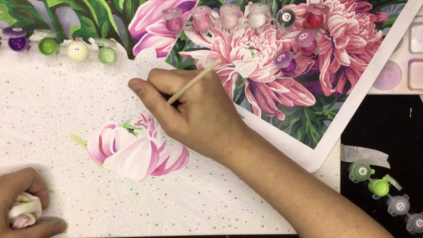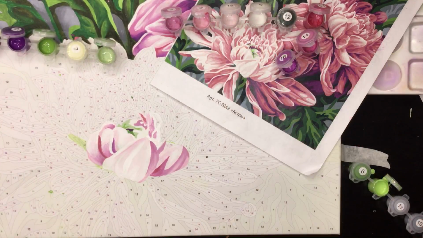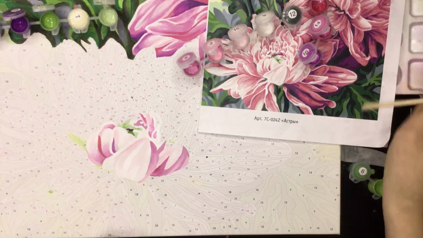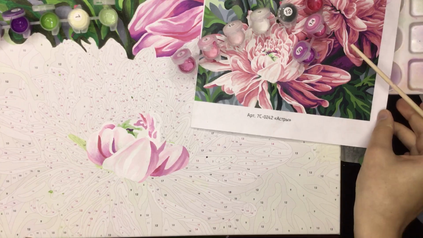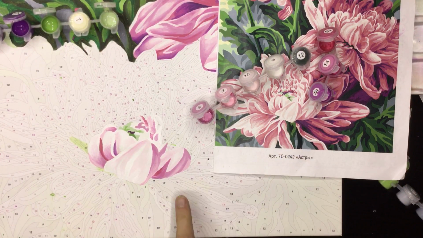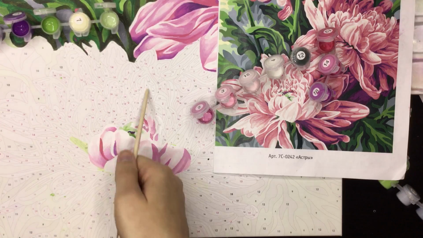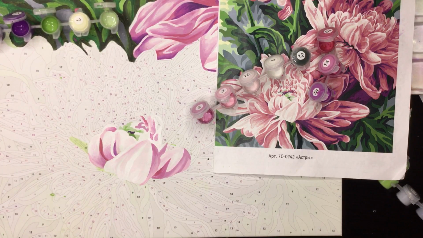Oh, there are such small areas here. Let me check. What do you think? Which way is better to move? I think this one. It's looking bigger, because for me it's hard to see small areas here.